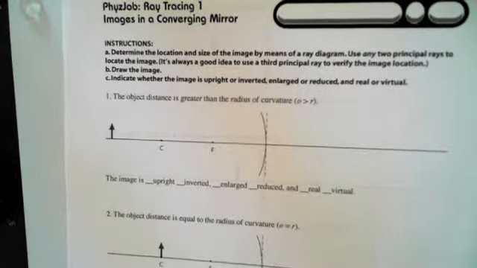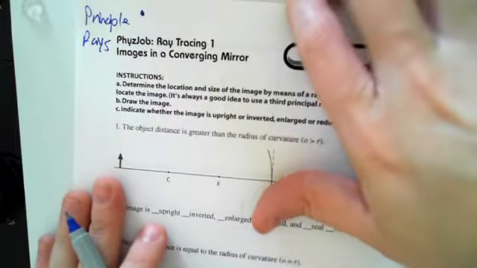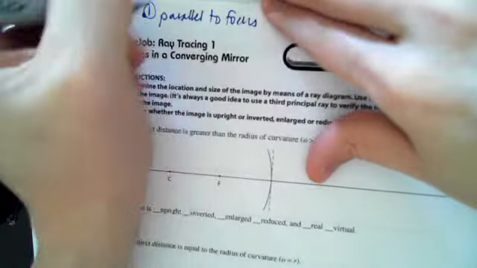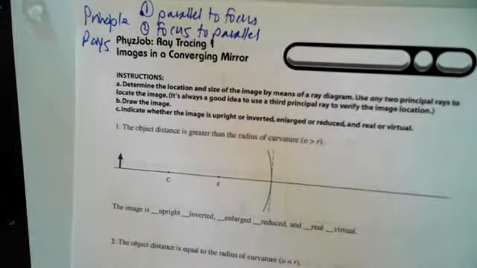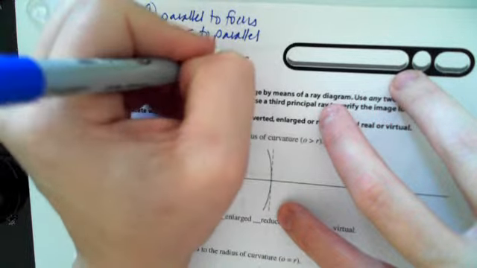So the first 2 rays that we're going to use a lot, almost all the time, these are the principal rays. They are parallel to focus and focus to parallel. Parallel to focus and focus to parallel. Those are the 2 that you're going to use most often for mirrors. The third type of ray is called center of curvature, and I'll show you that when we get to that point.